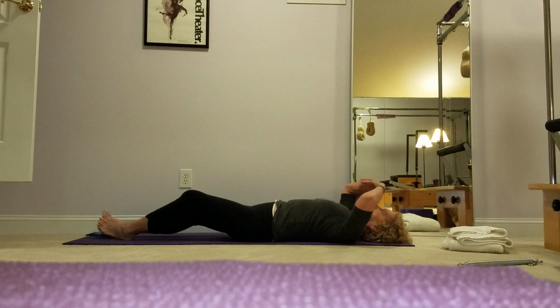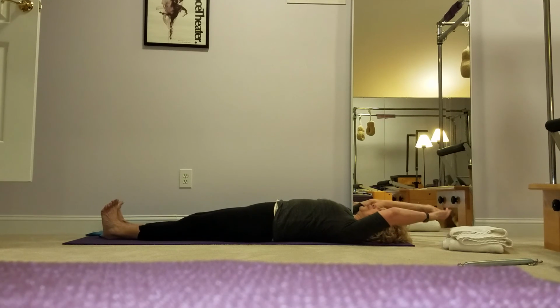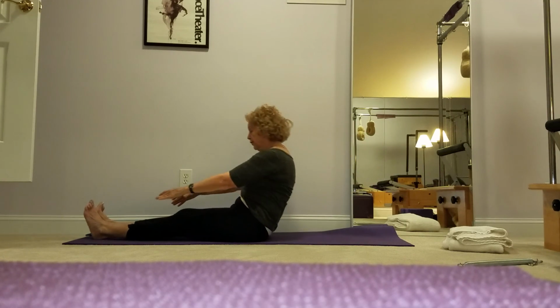Let's stretch the legs out, arms up over the head. Inhale, reach the arms up and roll all the way up.